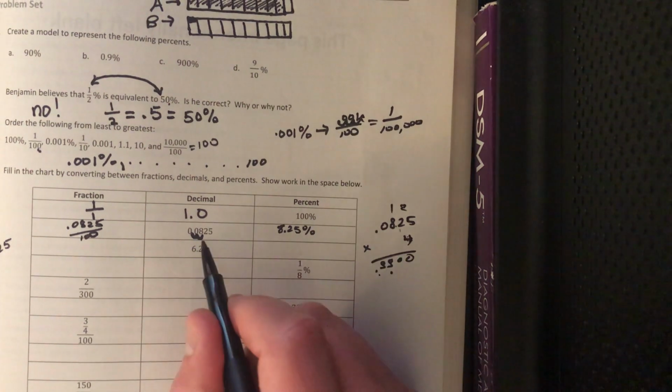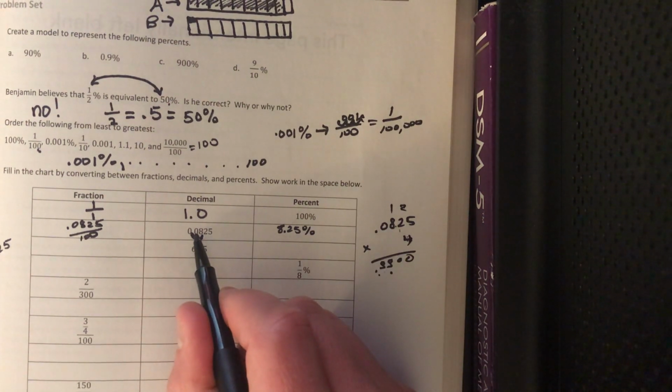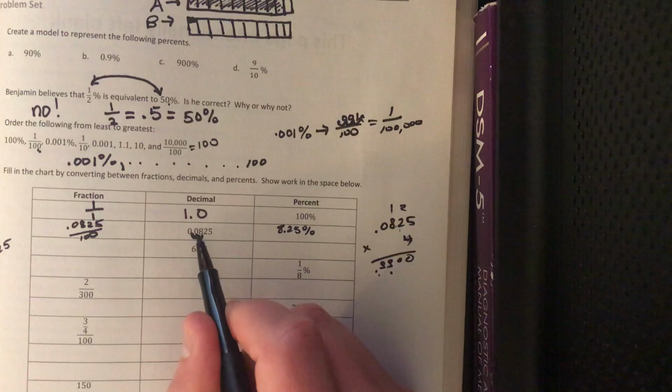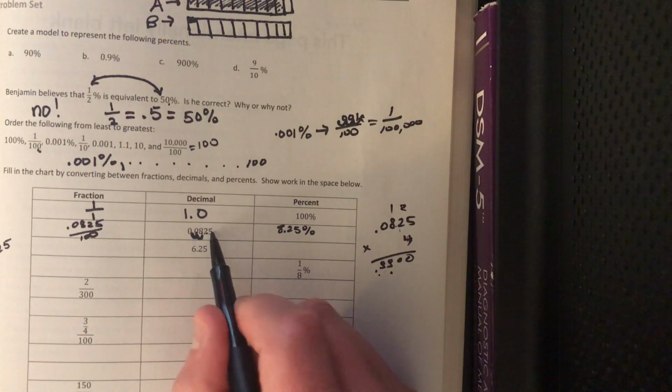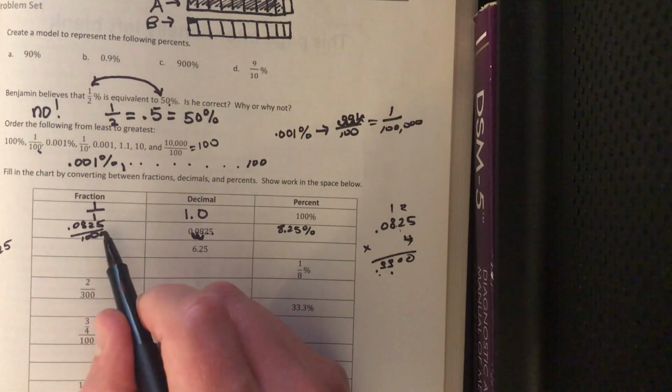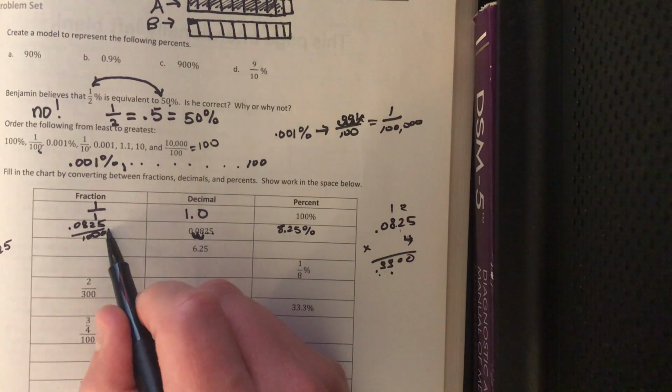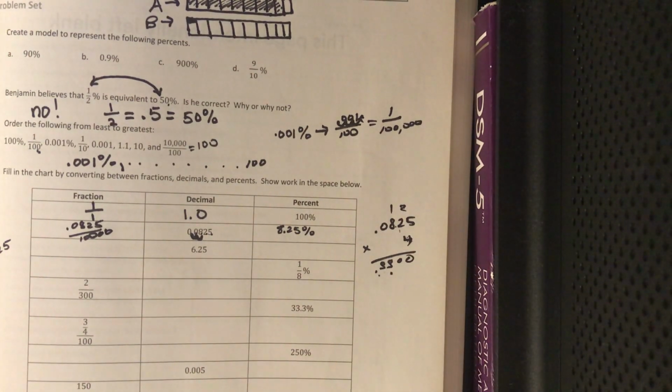Not over 100. Let's see here. 1, 2, 3, 4. We have 4 decimal places. So this is over 10,000. This is 8.